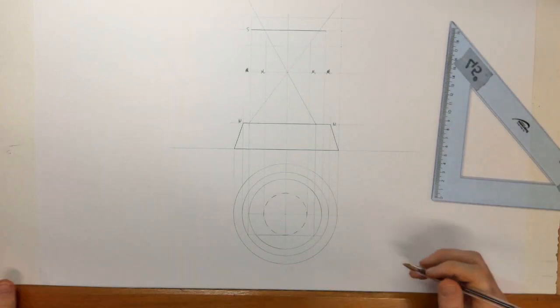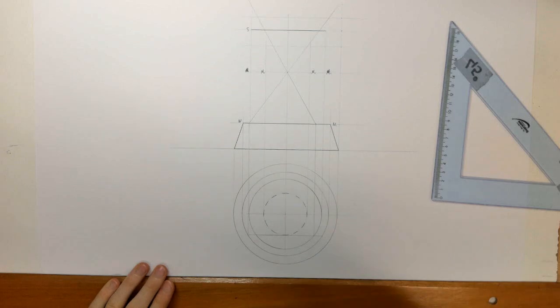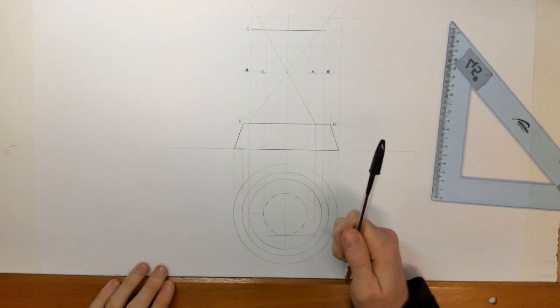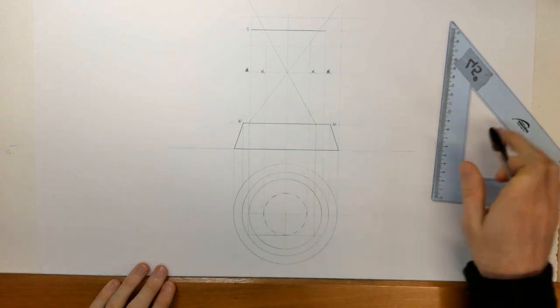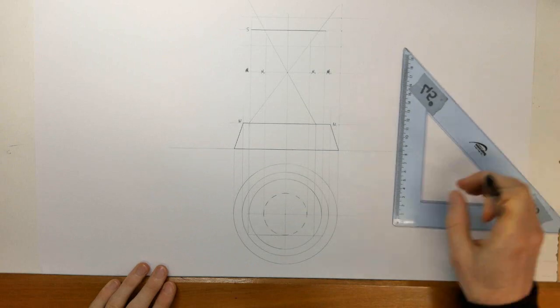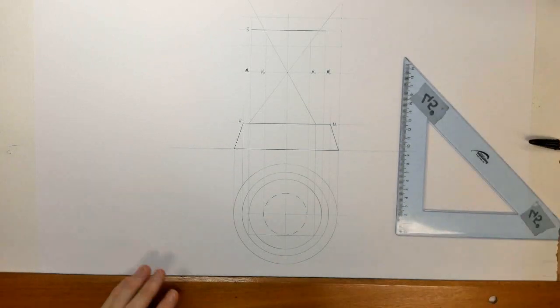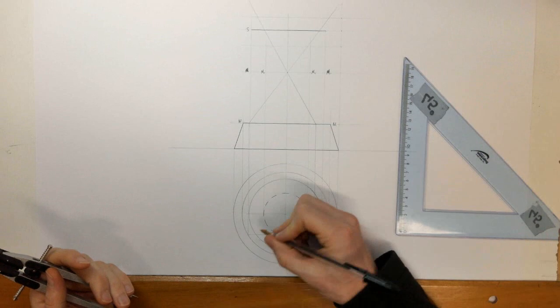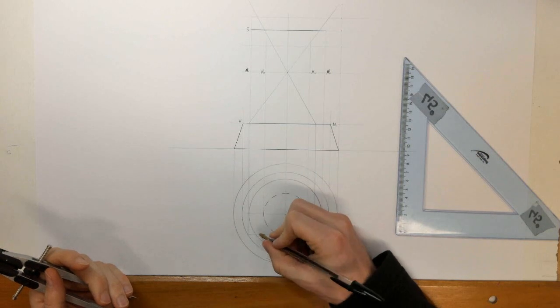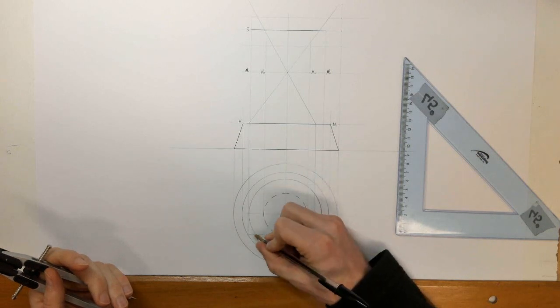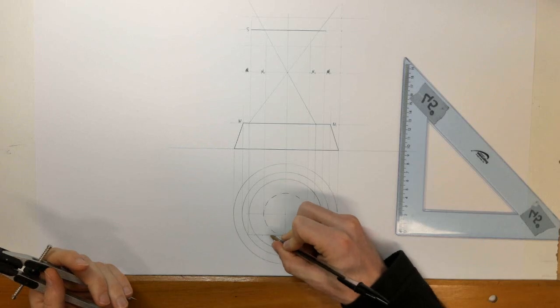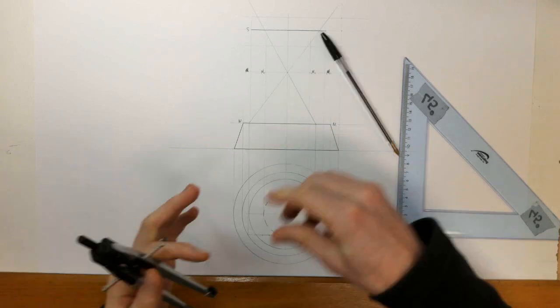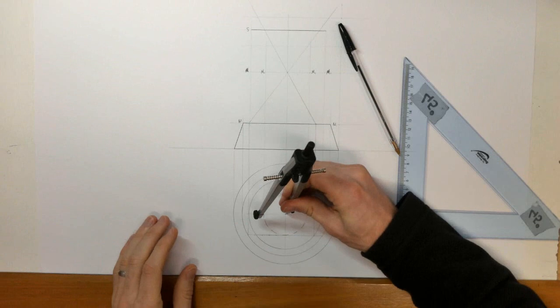And now I'm going to pick random points along my asymptotes in order to draw the hyperbola. So 1, 2, 3, 4. 4 should be loads.